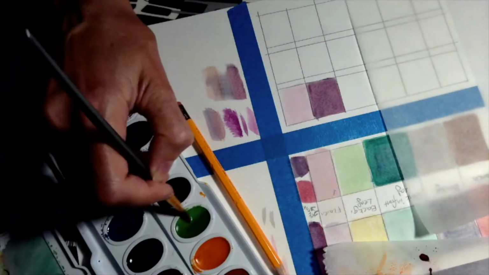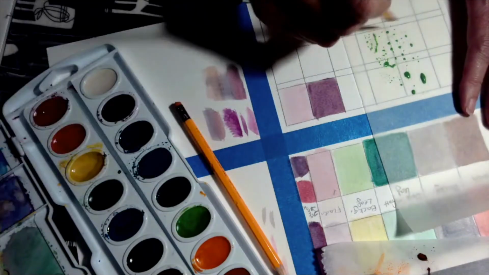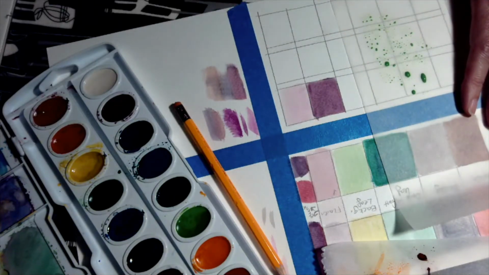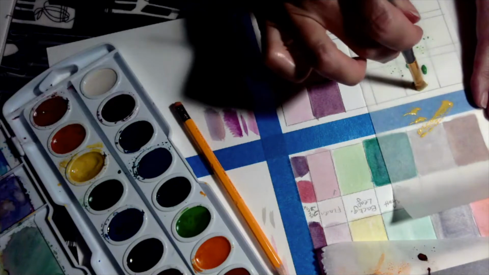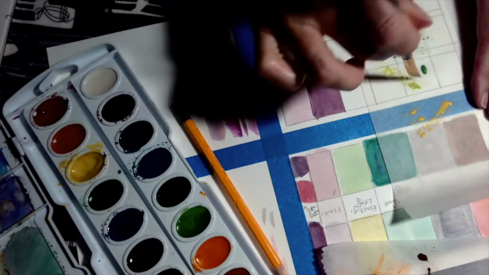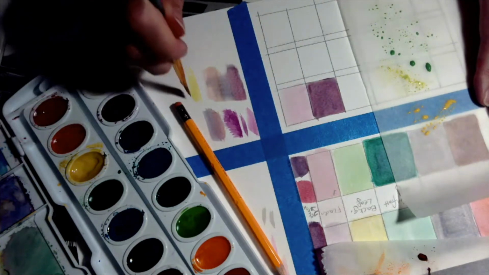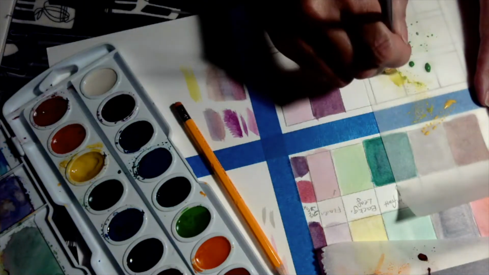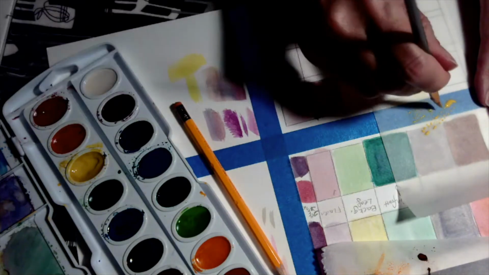Okay, so we could start with this crazy yellow green, right? It's pretty crazy. But it doesn't take much to knock that down into something pretty warm. There we go. And if you find that that's still kind of neon-y, it's a little neon-y. It's a little yellowier.